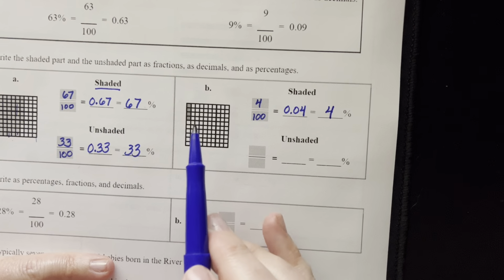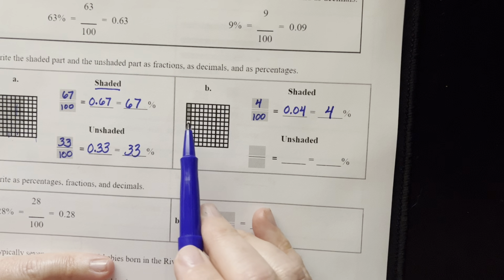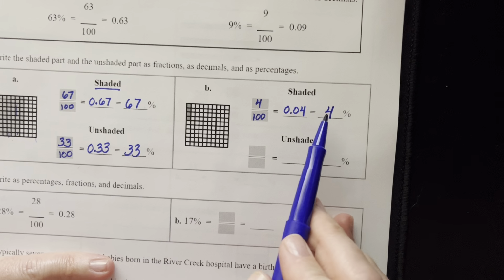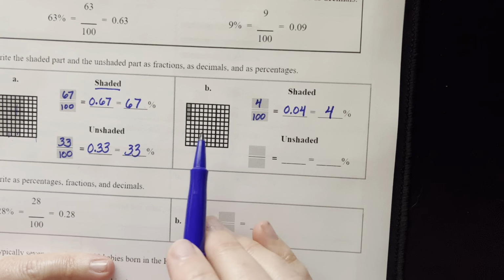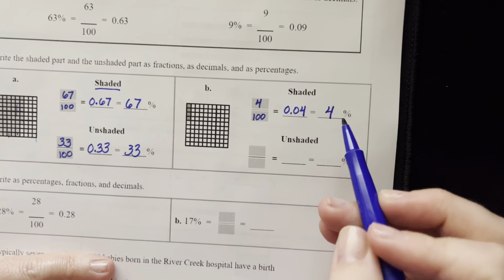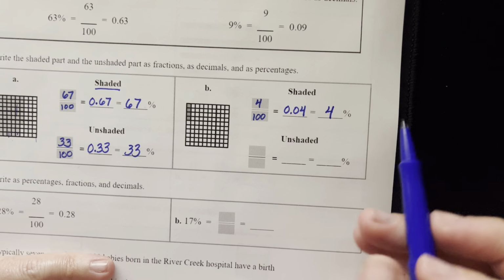I really like using the visuals with this because you can see why it would be 4% compared to something like 40%. So having the juxtaposition of those two can show students why it would be 4% and not 40.